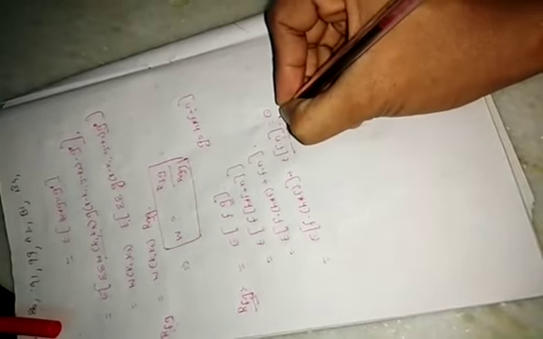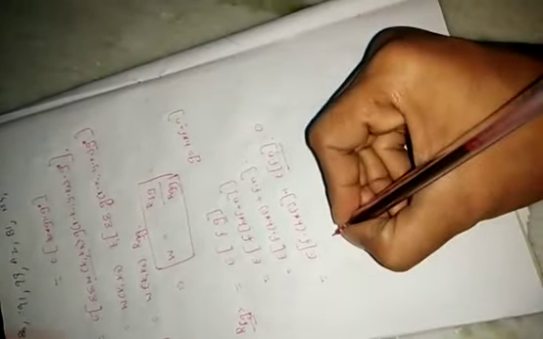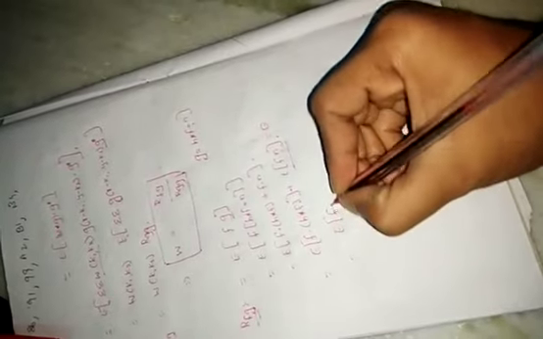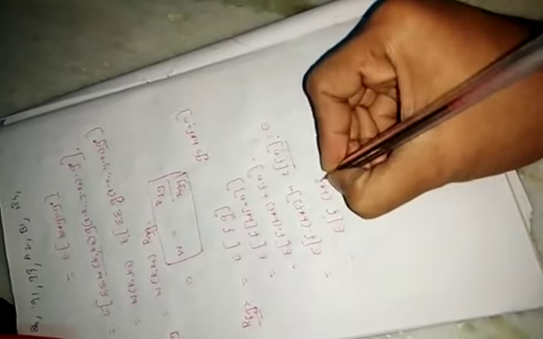For uncorrelated functions, the expectation is equal to 0. So that is equal to E of F into H convolution F.